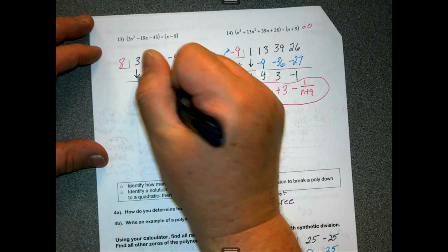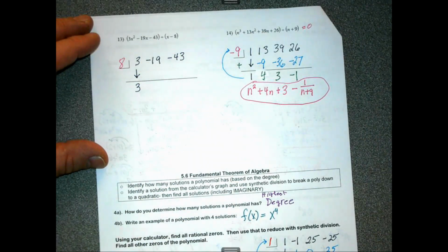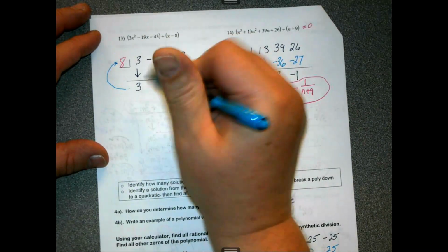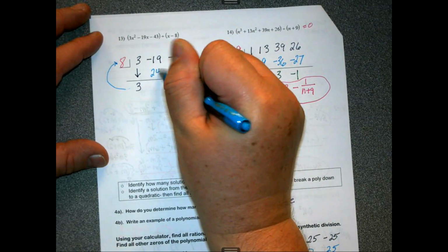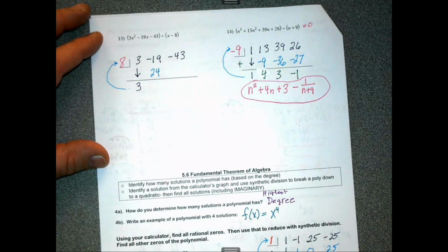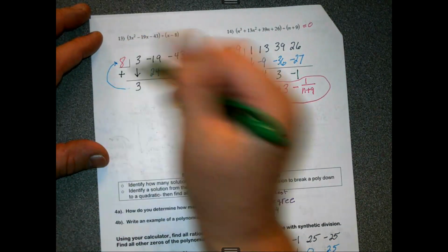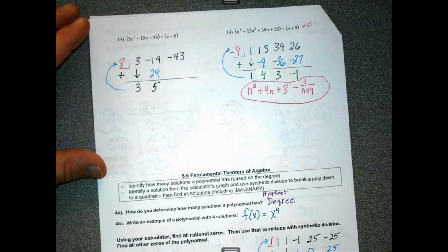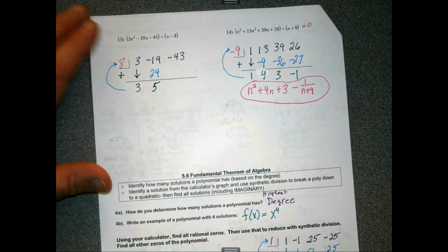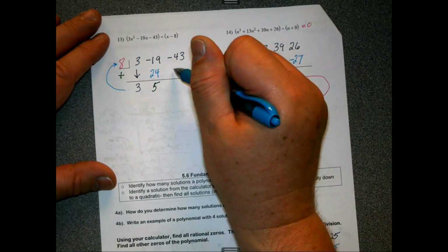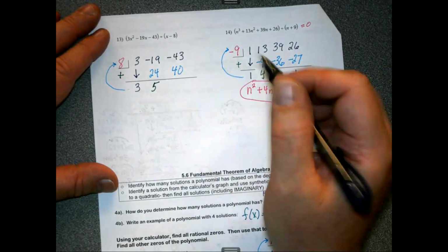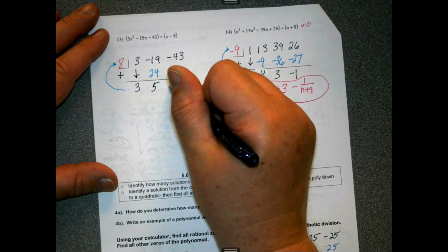Bring down the 3, multiply to the 8, 24, add negative 19 and 24, positive 5 times 8, 40. So I get a negative 3 when I add them.